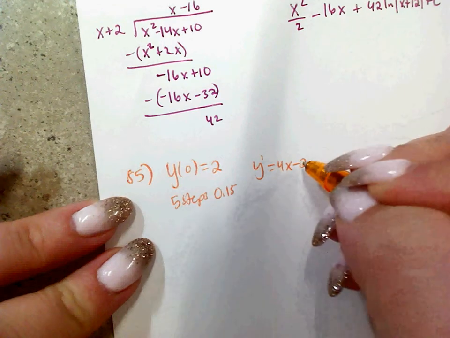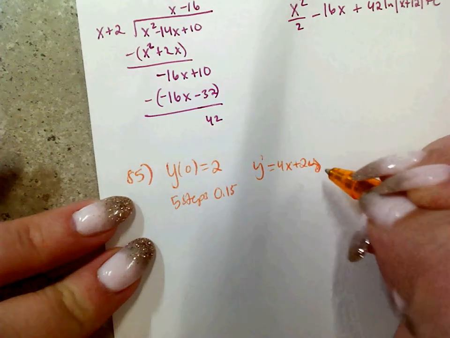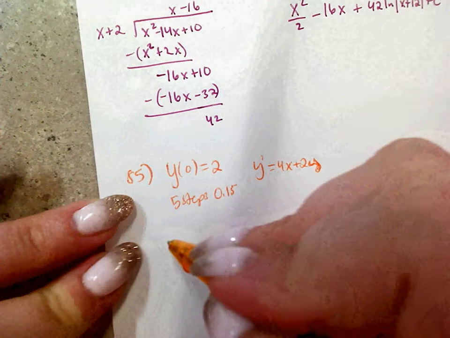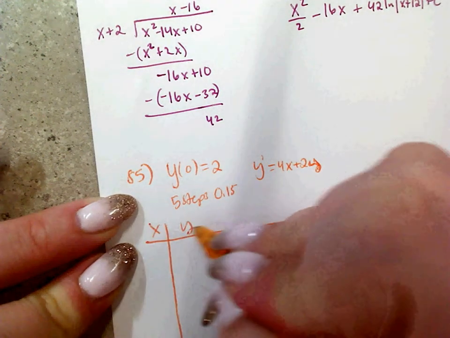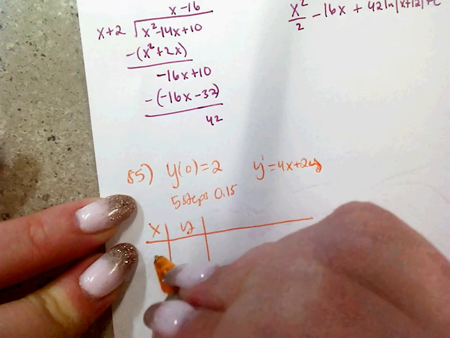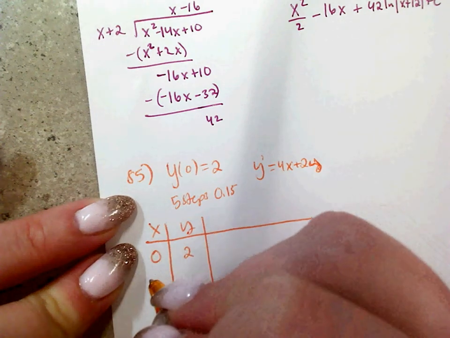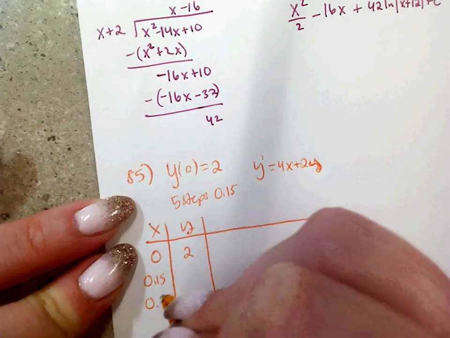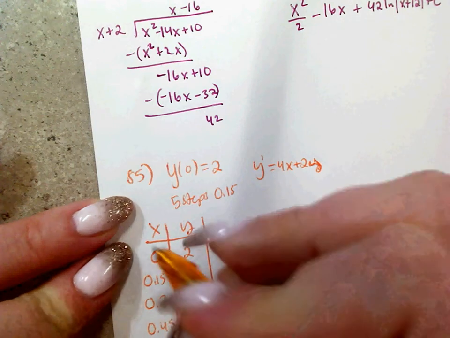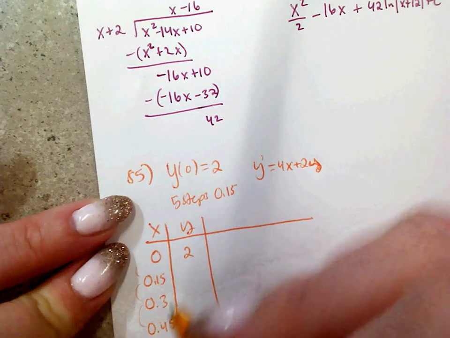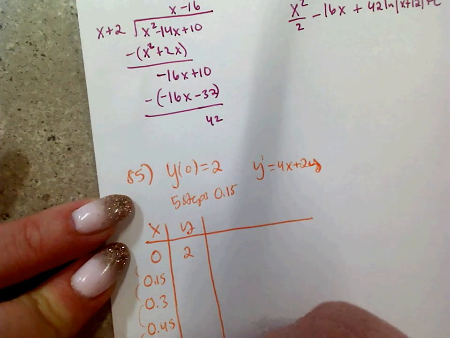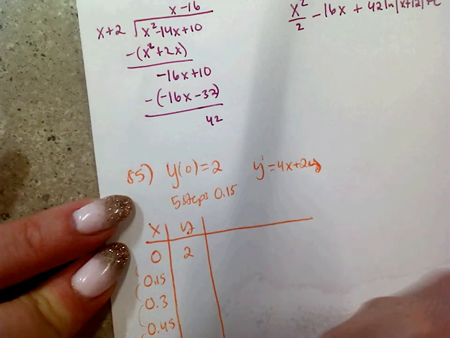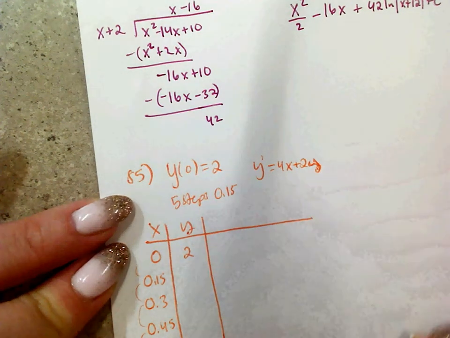Okay, so x, y, starting at 0, 2, going up 0.15, 0.3, 0.45, so that's 1, 2, 3, 4, so 0.60, and then 0.75. So we're supposed to evaluate y at 0.75, or get an approximation for it.